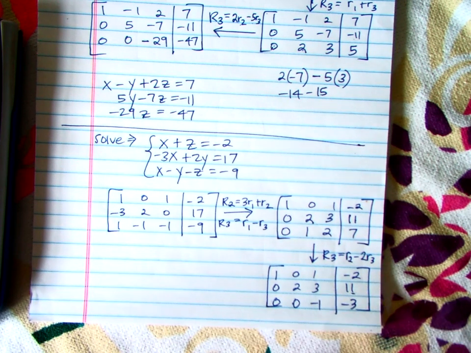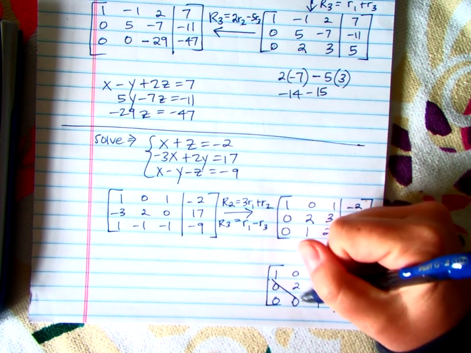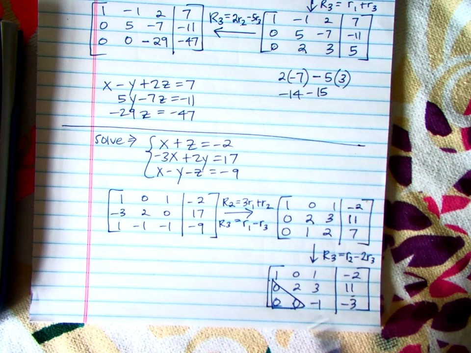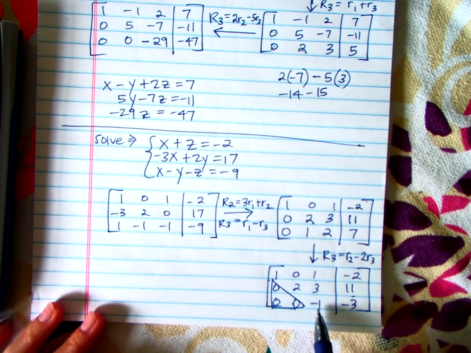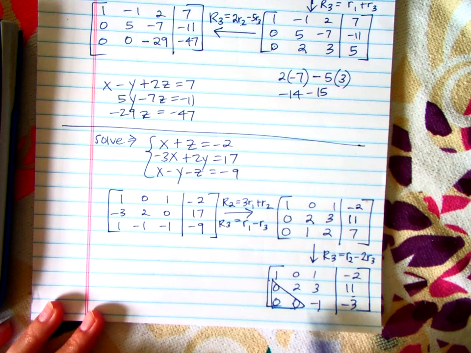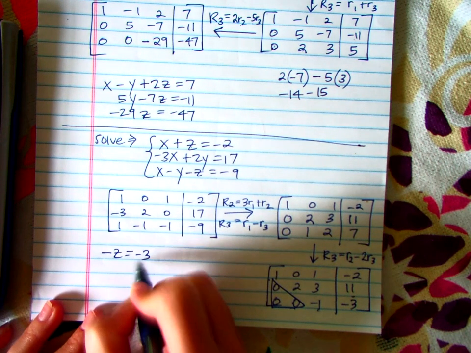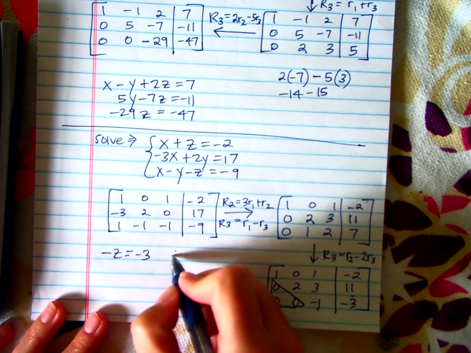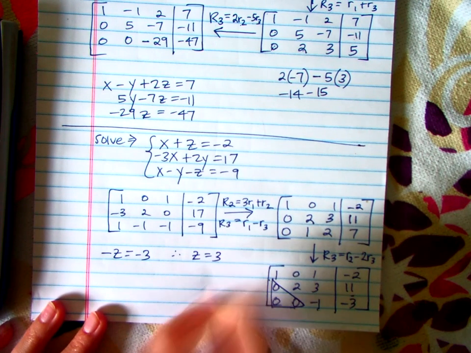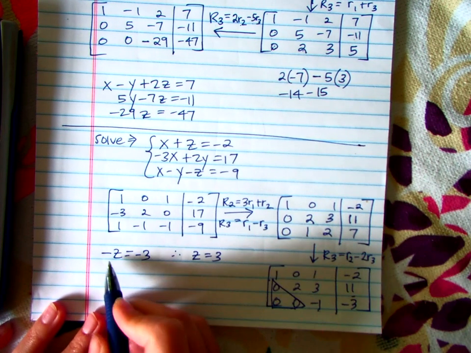So the whole point of building this triangle of zeros is to make it so that we can solve the last equation in the system. So this is negative z equals negative 3. That's easy. Z equals 3, right? And then we can back substitute.